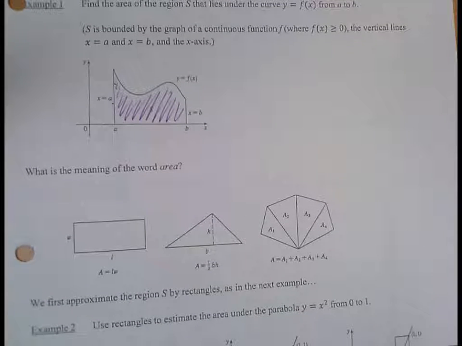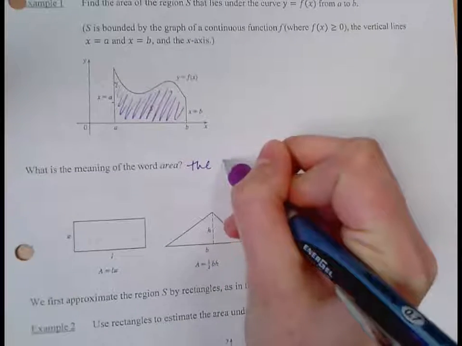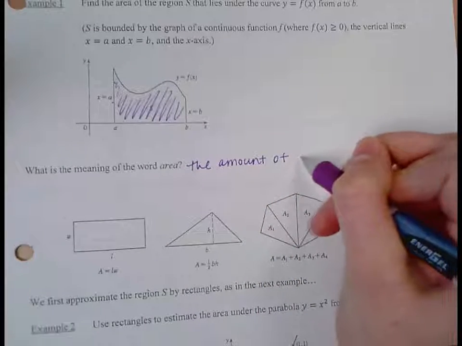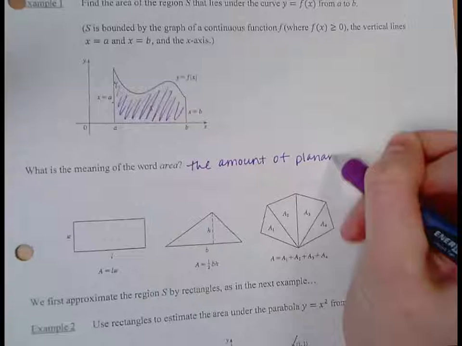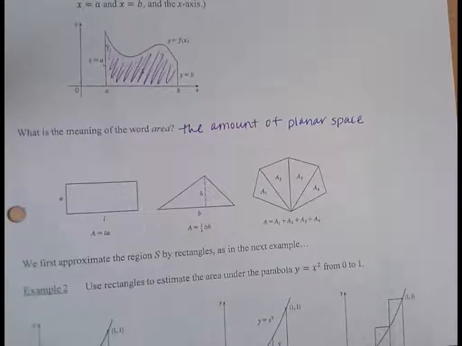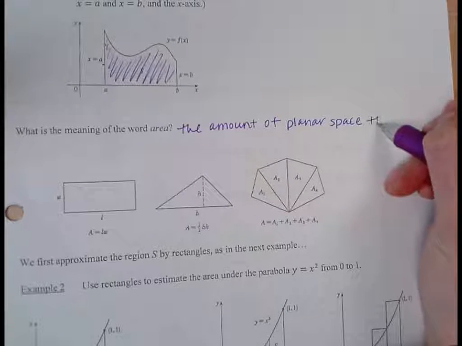This is where I just want to get you thinking about what area actually means. If you had to define area, how would you define area? The amount of planar space. So you said the amount of planar space that something occupies.